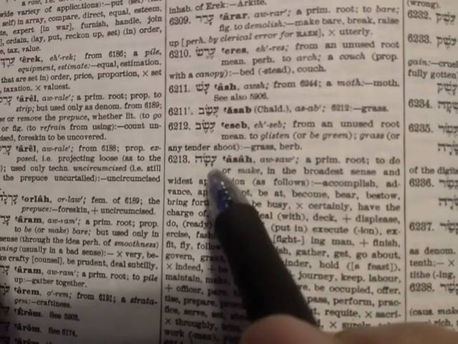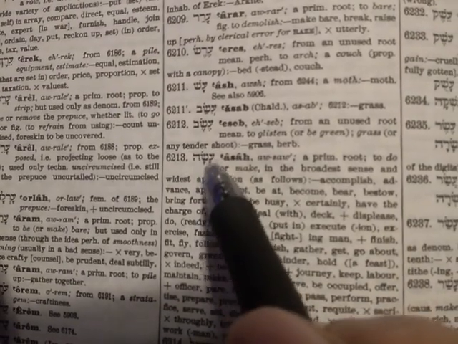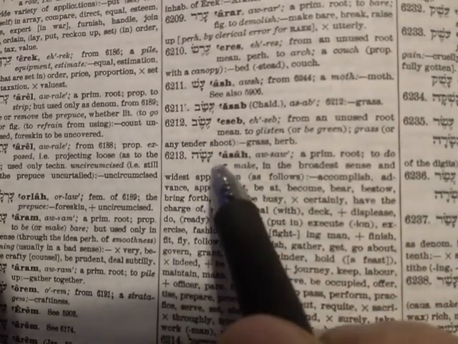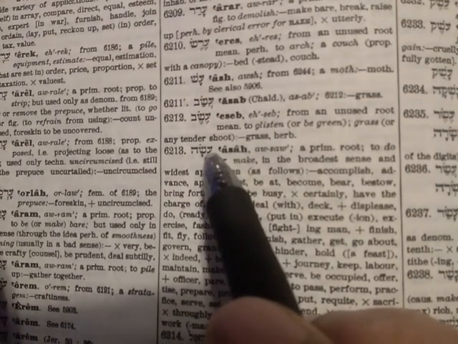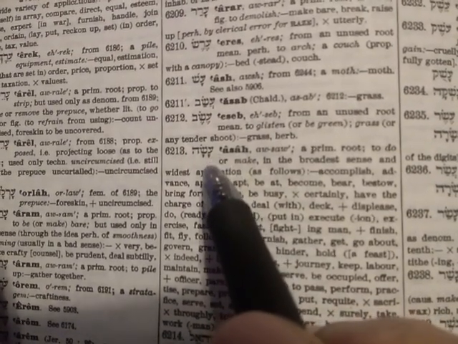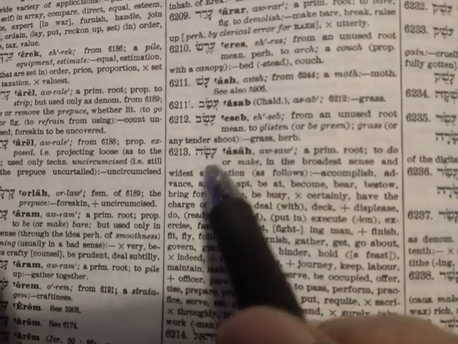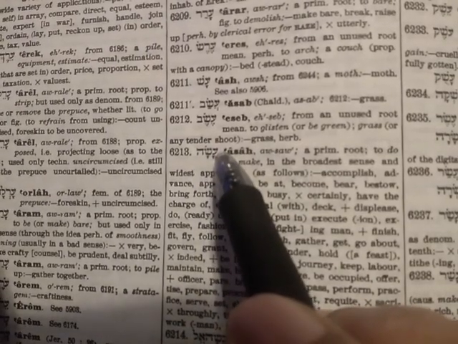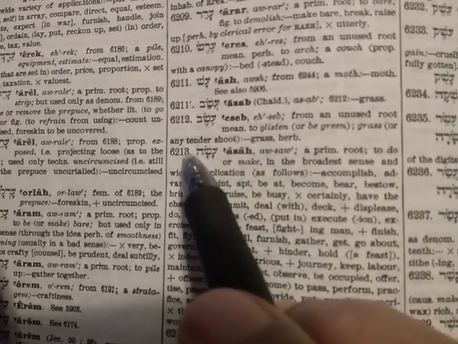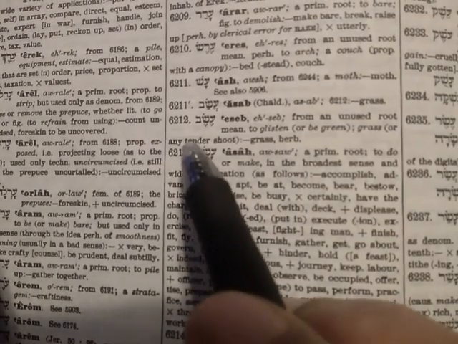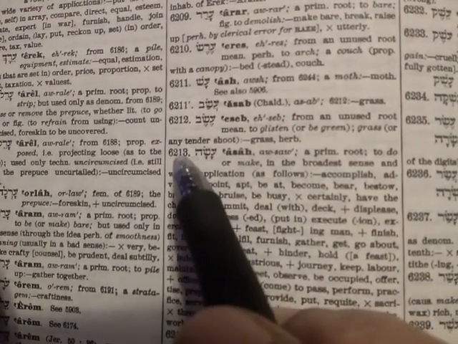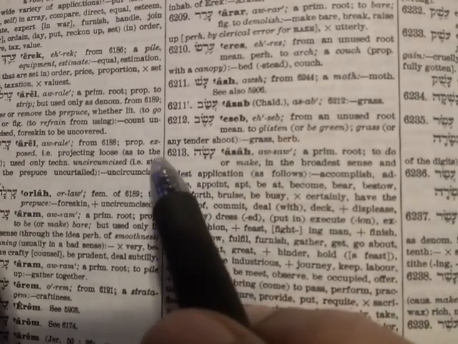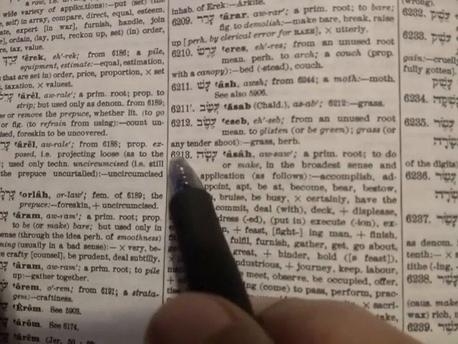And so, for further clarification, the Aleph Beth or the Hebrew is read and written from right to left. The English we read and write from left to right.